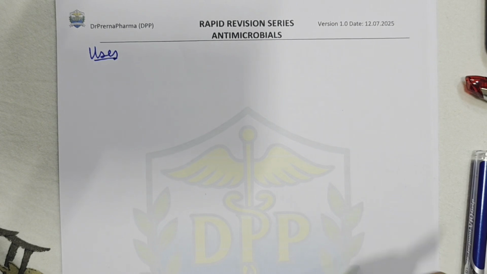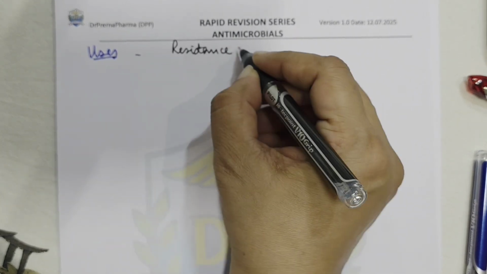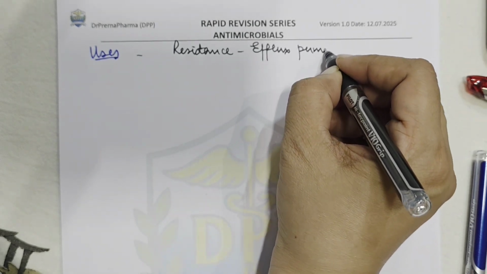Coming to the uses. Now what are the various uses of tetracyclines? First, they develop resistance due to efflux pumps.